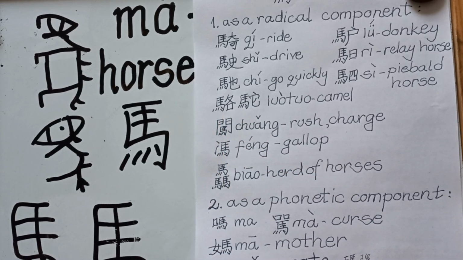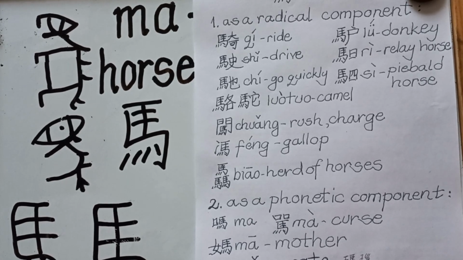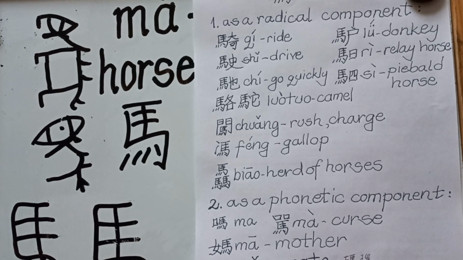And a second use for Ma is not where it gives the meaning to the new complex character, but rather it helps us with the pronunciation. It helps us remember the pronunciation. So it has no connection whatsoever with the meaning of the new complex character, but rather the pronunciation.